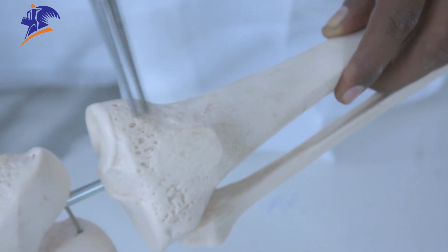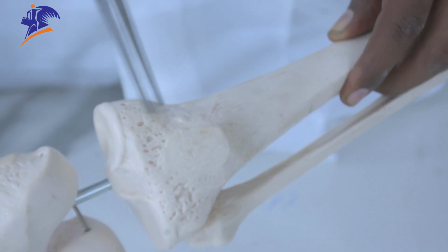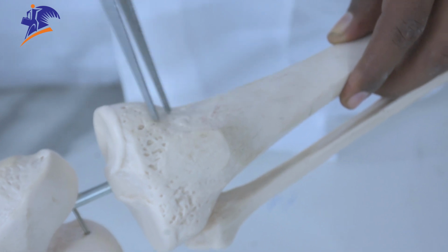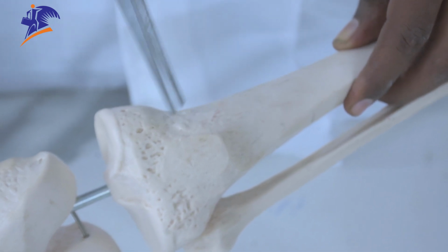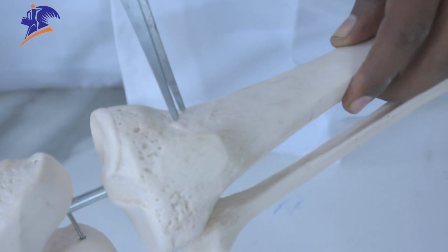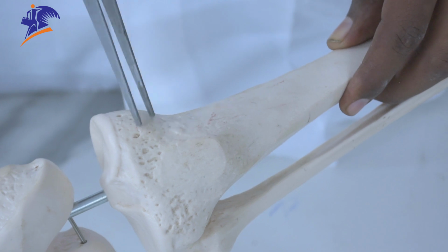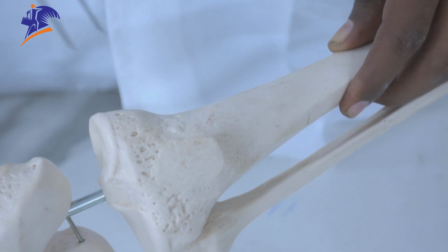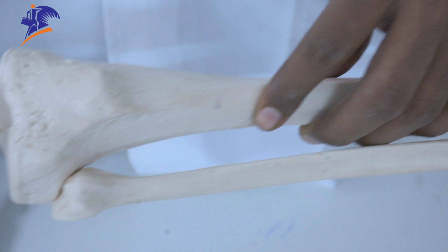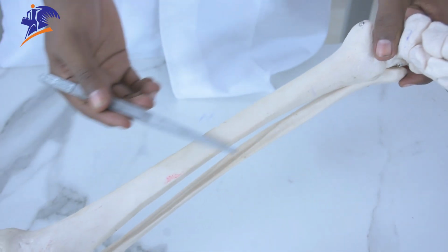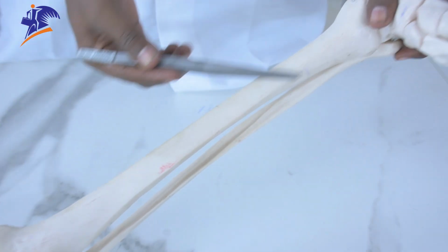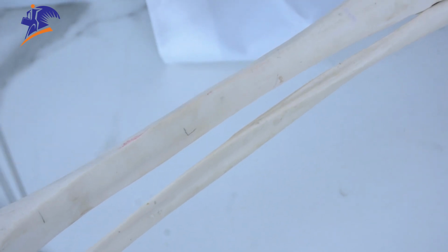And in this area, the proximal and superior aspect of the tibia, we have the site of insertion for three muscles. We call it the pes anserinus, the site of attachment of three muscles: sartorius, gracilis, and semitendinosus. This is the shaft of the tibia. This is the medial border, or this is the shin. This is the anteromedial surface. This is the anterior border. This is the lateral border near the interosseous border.